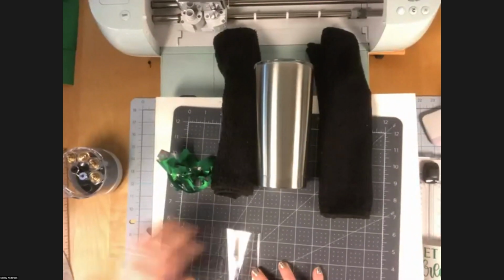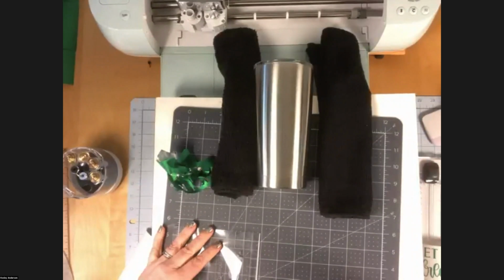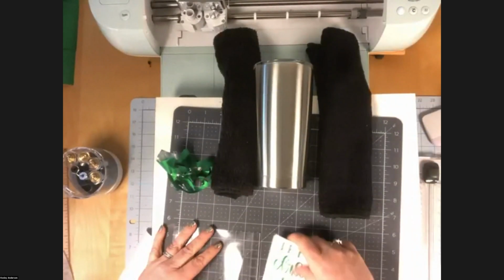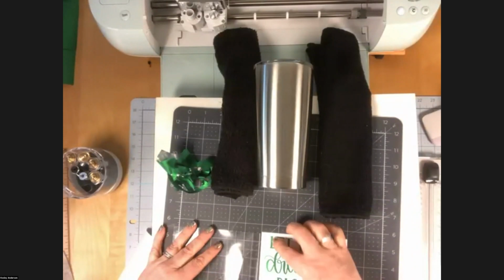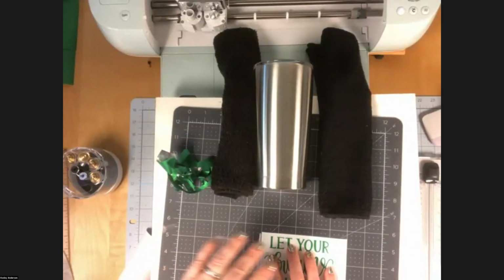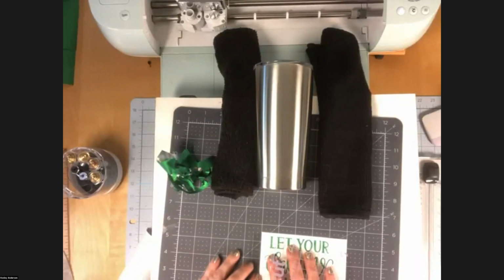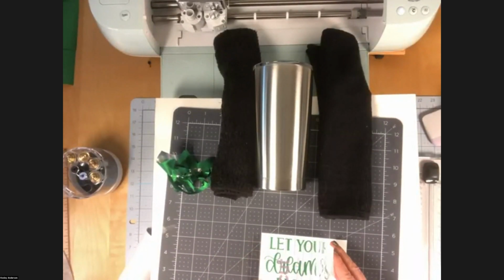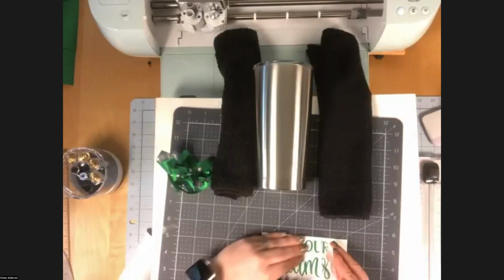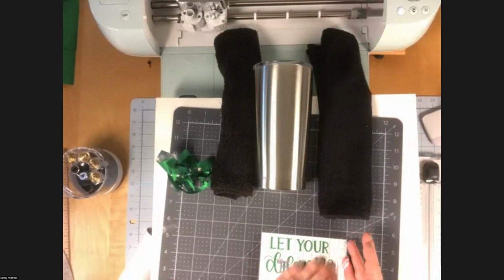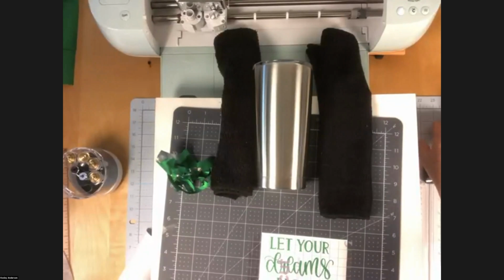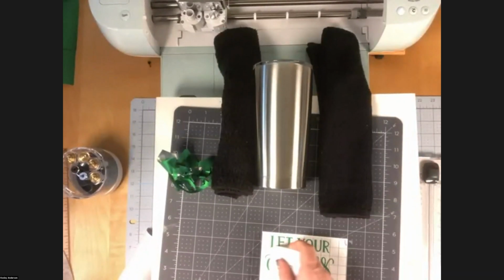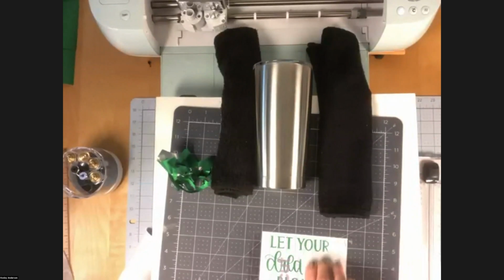Back here. So I'm going to line my image right up to this spot on my self-healing mat, right there. And I'll put my transfer tape down on top of that, and I just work it down. I work my hand across the transfer tape and get that to set down. And then I grab my wedge and I press it down like this.